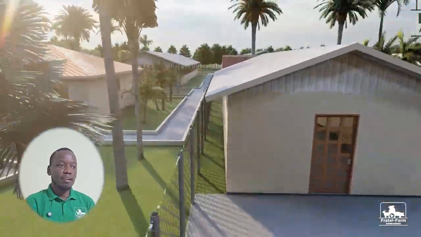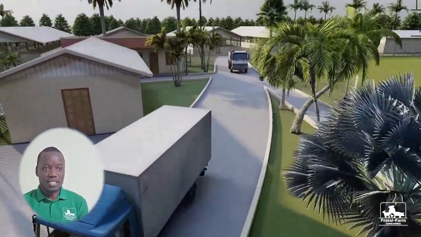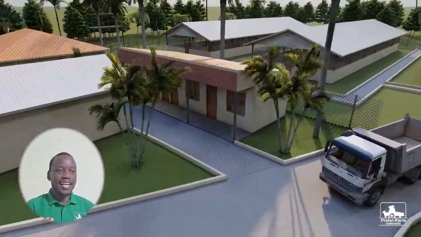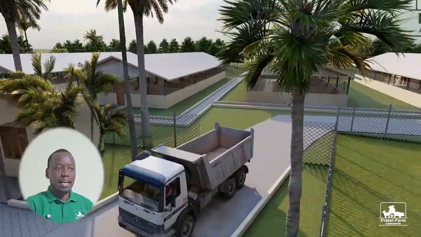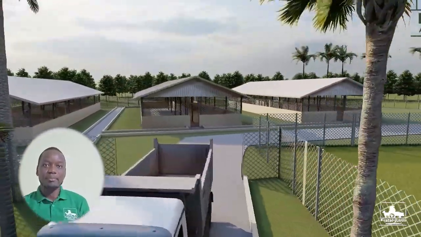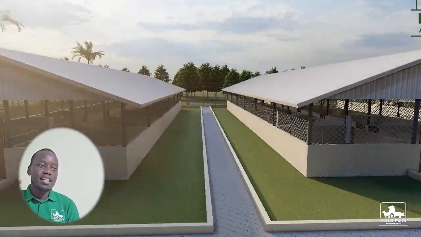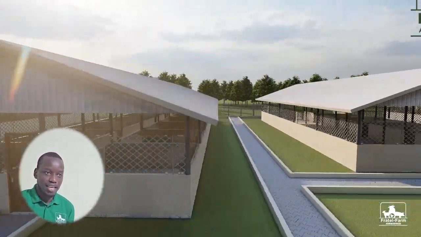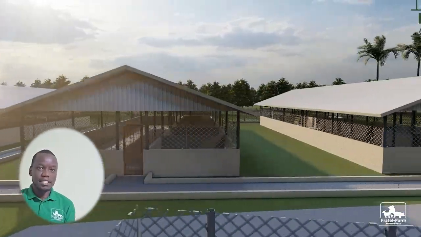Then you get to have a feed store where we are going to store the feeds, and workers' houses. They are just near each other, basically knowing that the feed can easily enter, and material can exit the farm effectively.